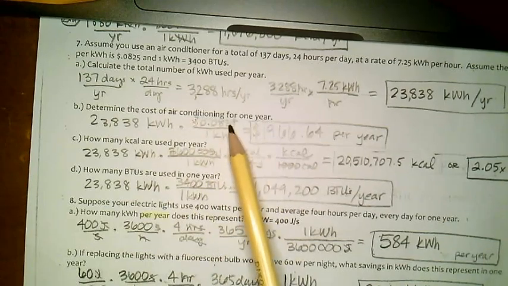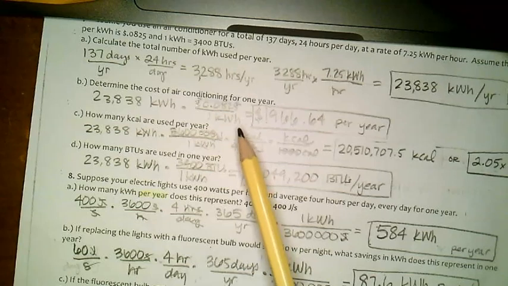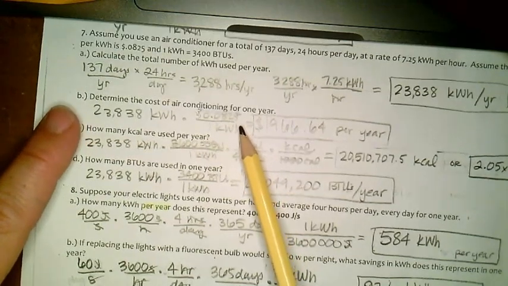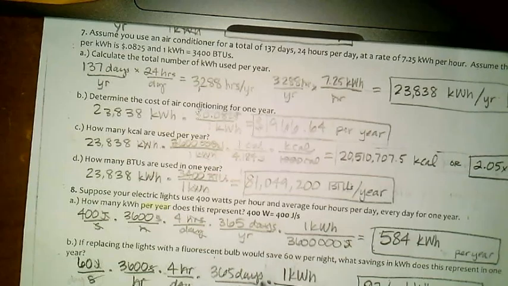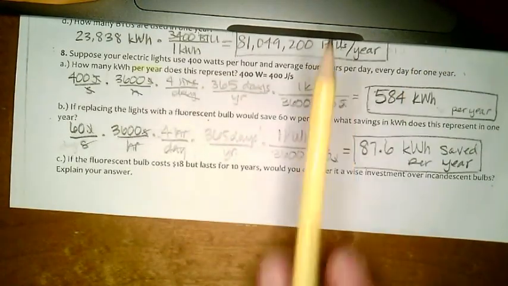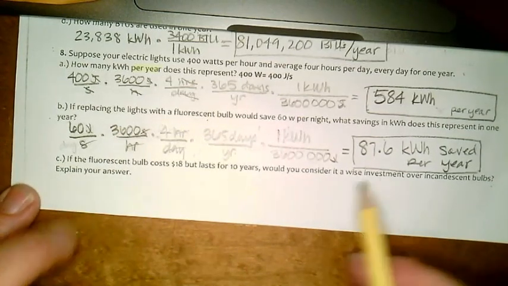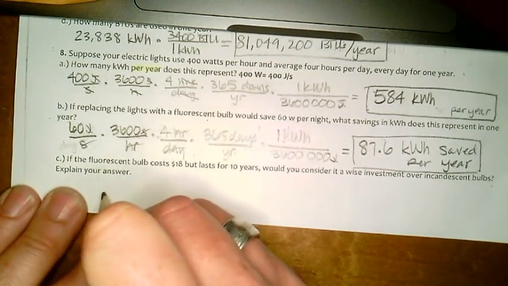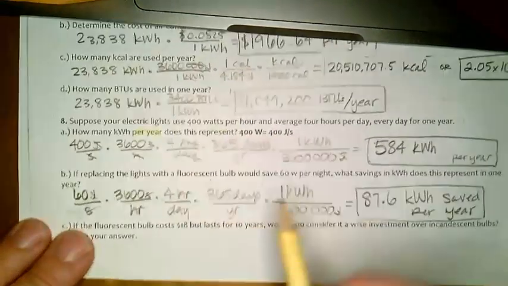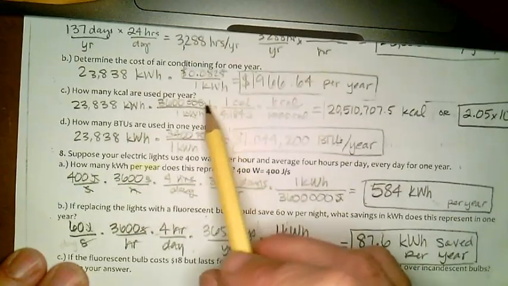So if we're assuming similar cost per kilowatt, then we can go ahead and calculate how much that would be. Let's say we use whatever our most recent cost is. What was it?